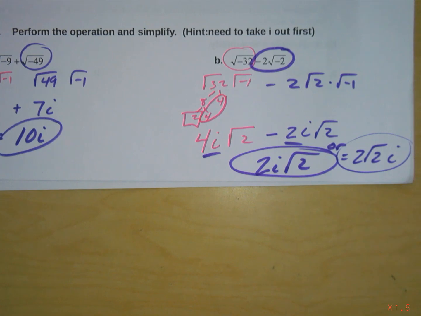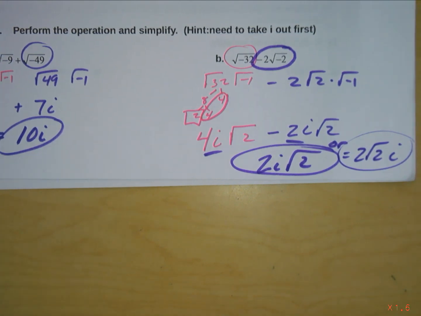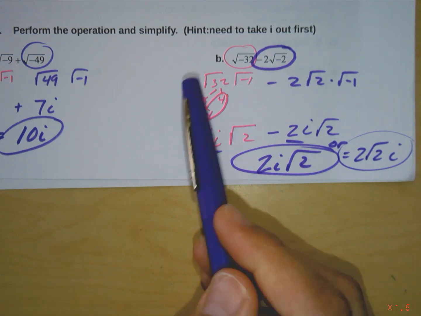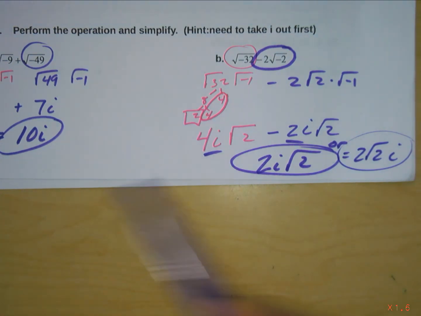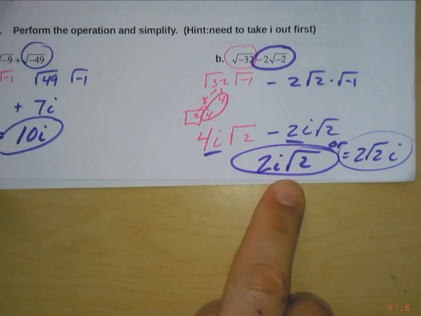So I'll break them down. If it has a square root and it's a negative underneath, just convert that to i. Okay, I'm showing a lot of work here as I'm going, but it's not too bad.